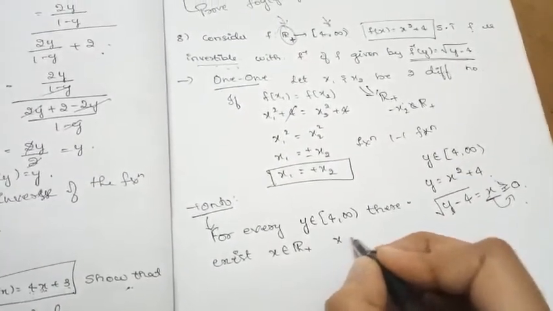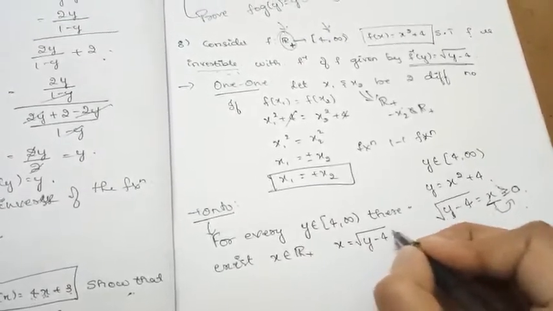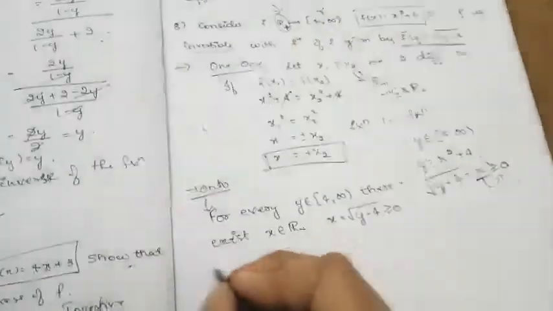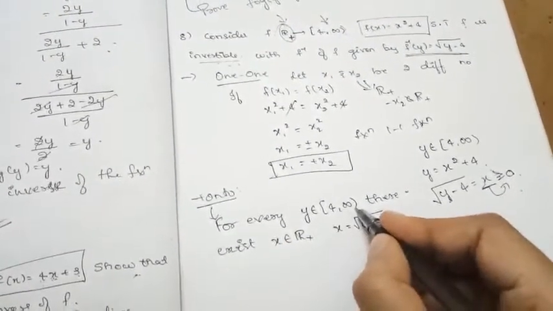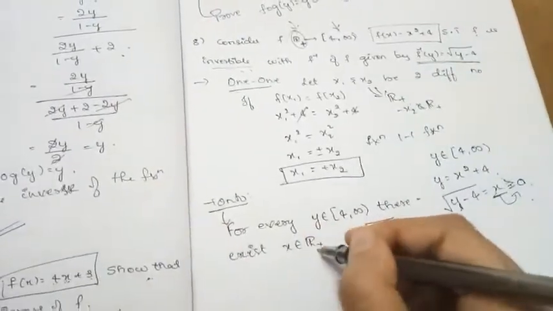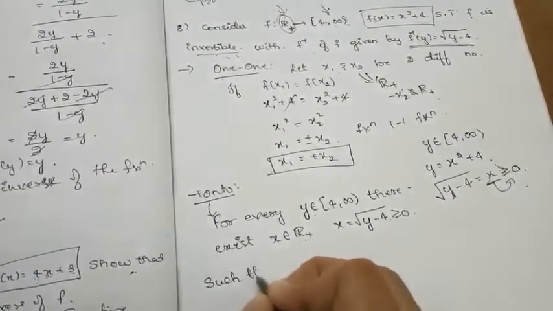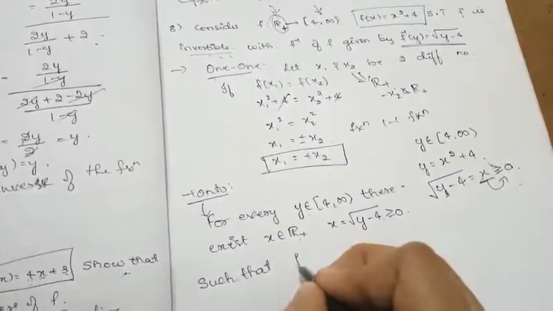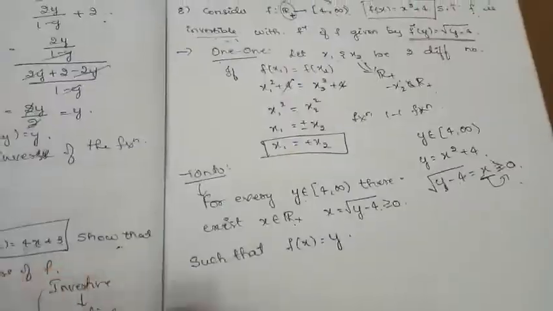That x will be of the form square root of y minus 4, which is greater than or equal to 0. So for every y belonging to this set, there exists an x belonging to the positive real numbers such that x satisfies the given function, and we get f of x equal to y.